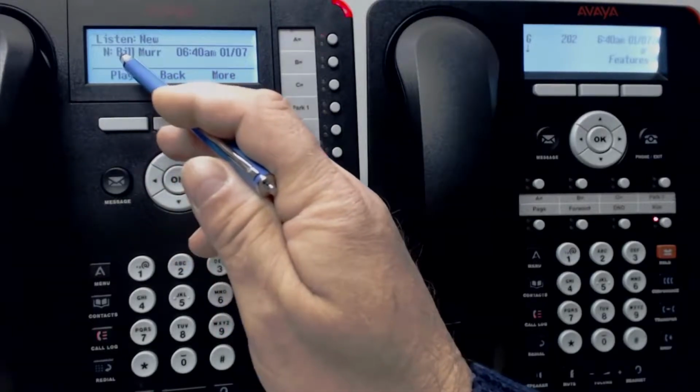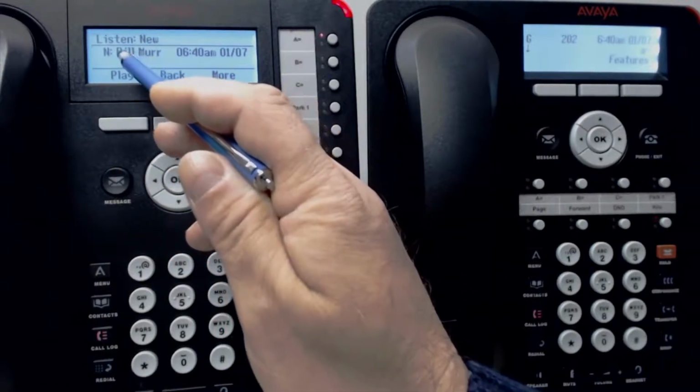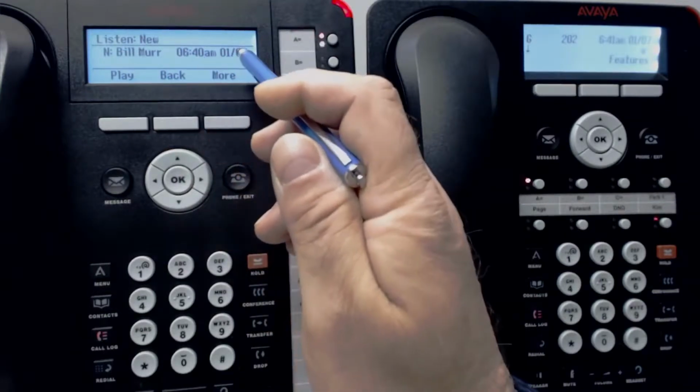We can see right away that it's from Bill Murrow. It is truncated, but you can guess pretty much who it is. It came in at 6:40 on 1/7.